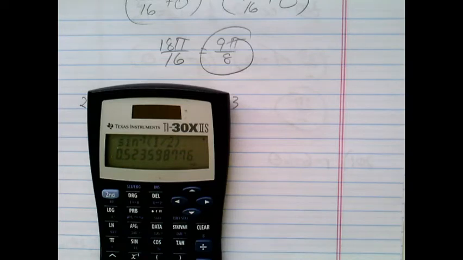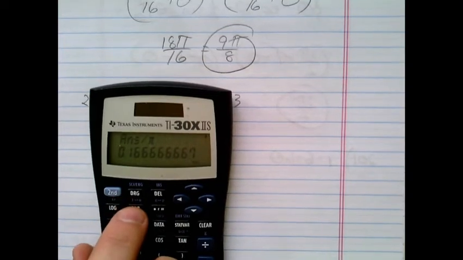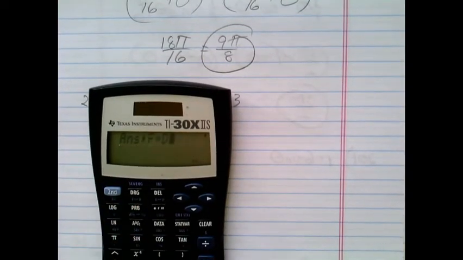How do I figure out what fraction of pi that is? I have to take that number and divide by pi. 0.166666, that's 1/6. And if you're not sure what fraction that is, you could let the calculator figure it out for you using this little fraction to decimal command. Yeah, it's 1/6. Alright, so this is pi over 6.